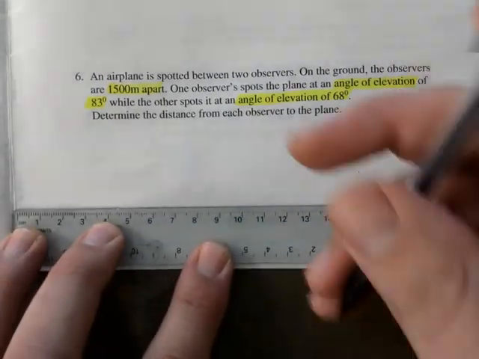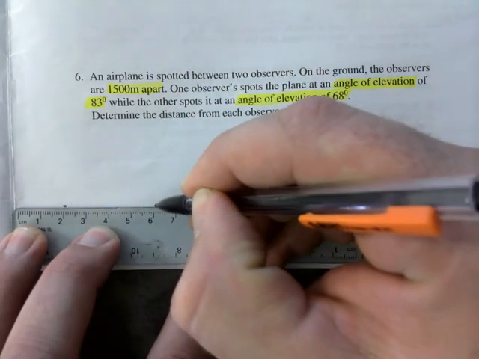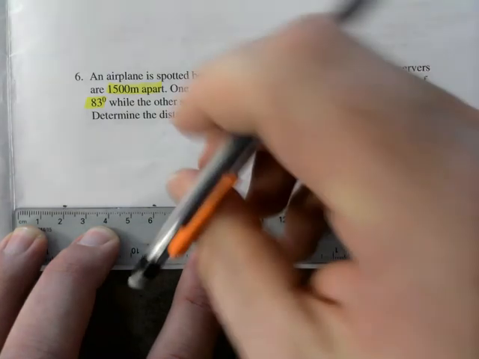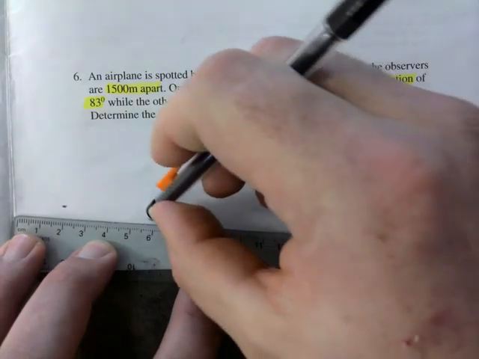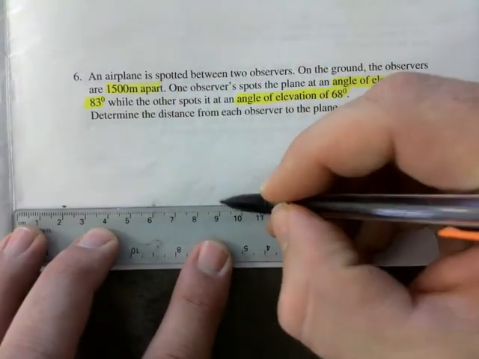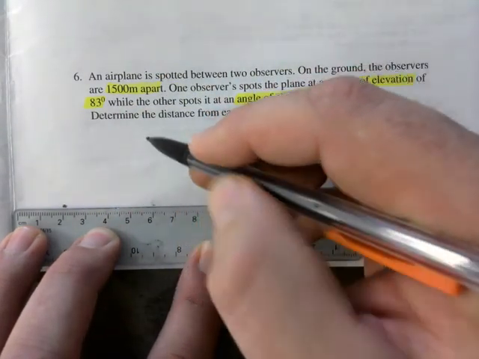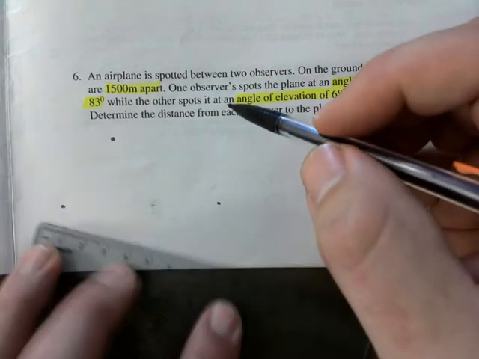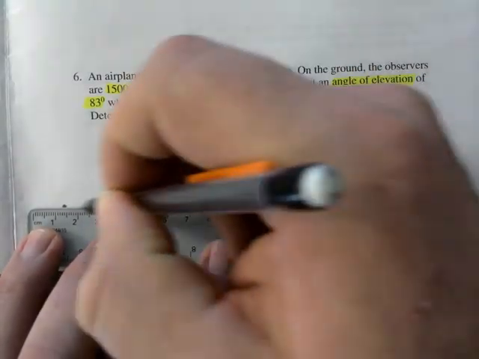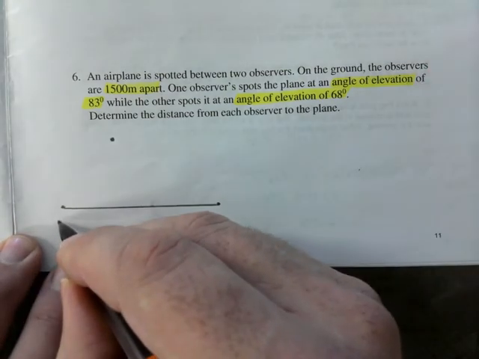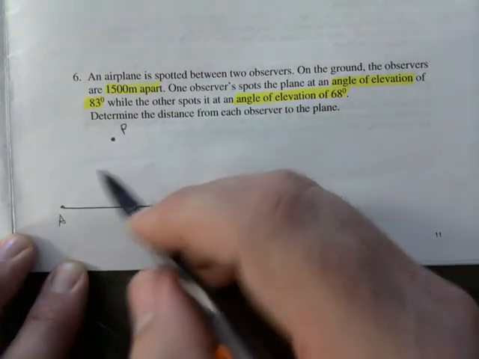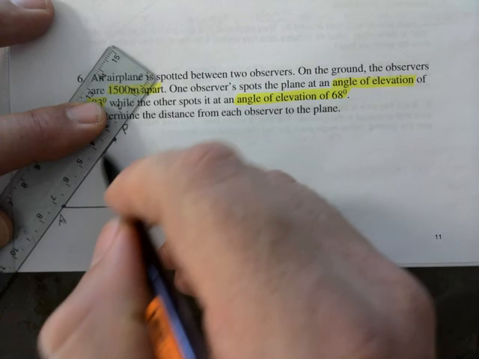So two observers, they're 1,500 meters apart. It says that the airplane is spotted between the two. My diagram is going to be a bit small. Let's make it a little bigger. Between the two, we're told clearly that this is like this and the plane is somewhere in here. It is closer to one versus the other. And they're on the ground, so we can assume that they're perfectly aligned. This is observer A, observer B, and I'm going to call this P for plane. And then there's my triangle.